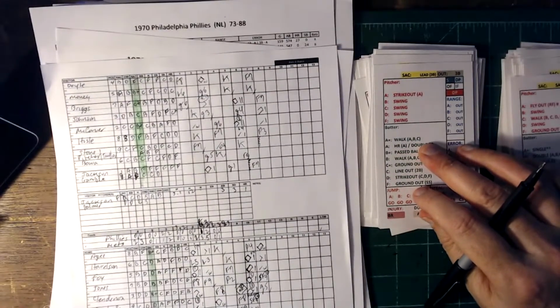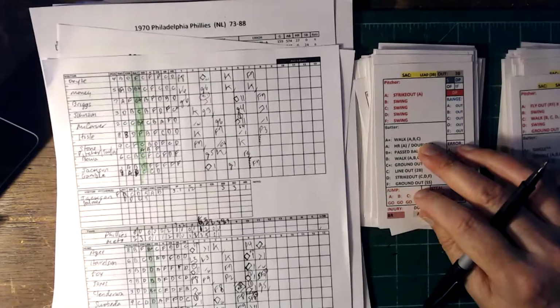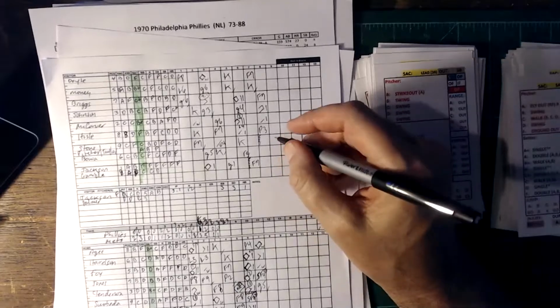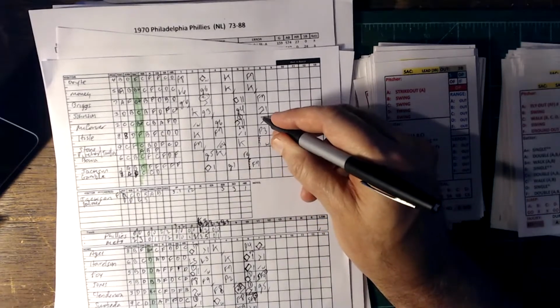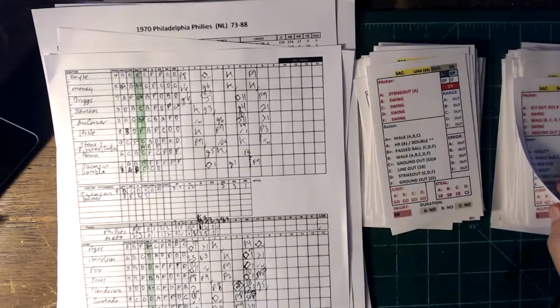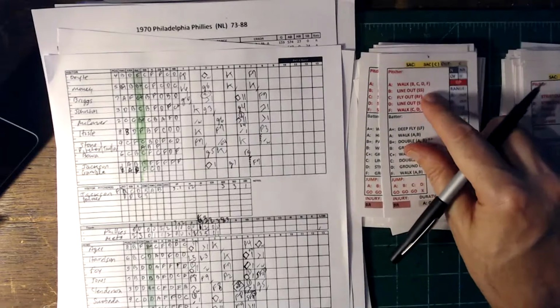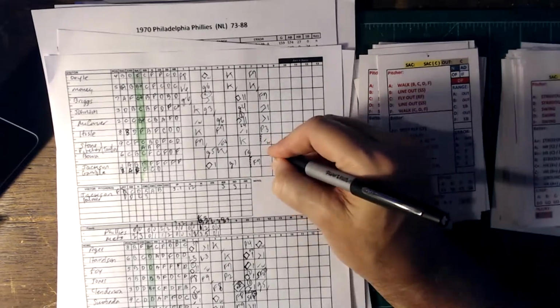And ABC is a walk, and Taylor is, what do we say he was? He was an AB. It is going to be a walk. And that's going to load the bases, my friends. So Tom Terrific, I'll let him go to Boa. A walk B, C, D, or F, and he is a walk B, so it will be a walk. That's going to force in a run.